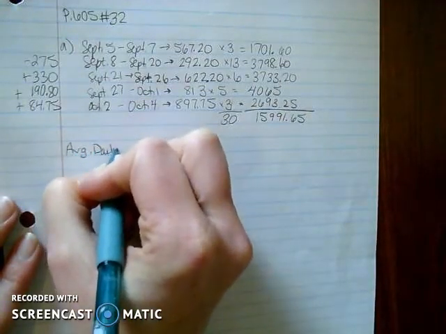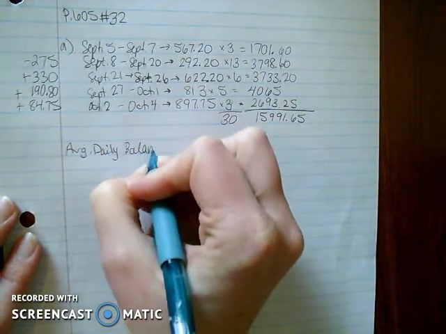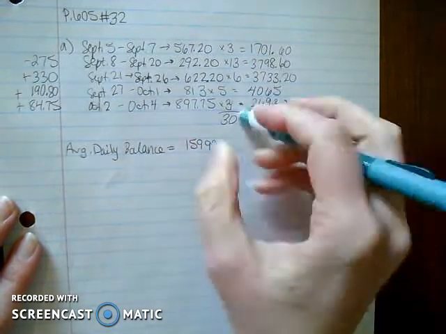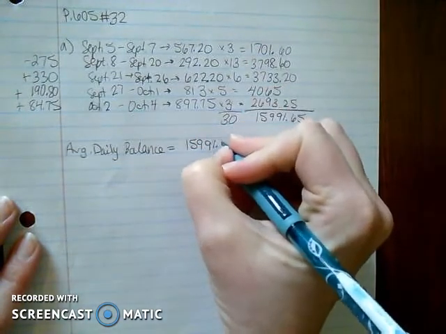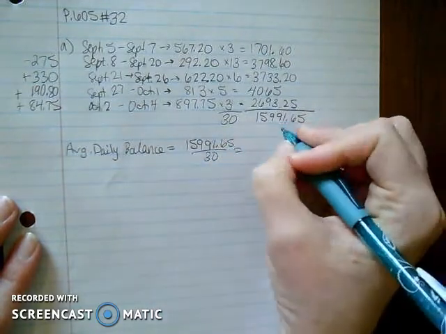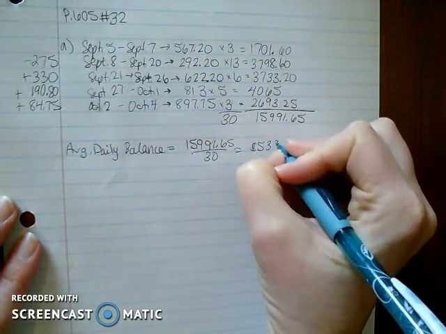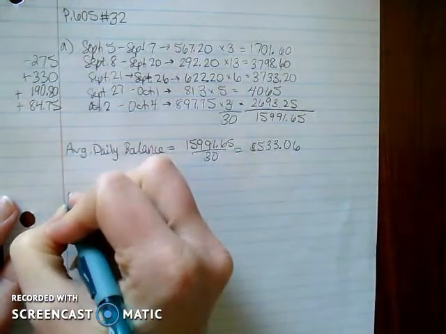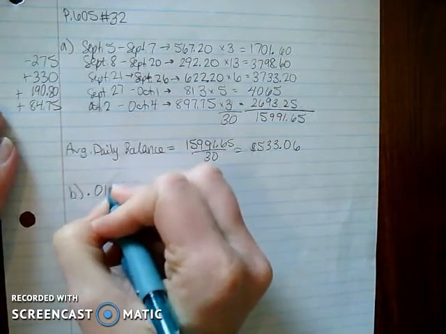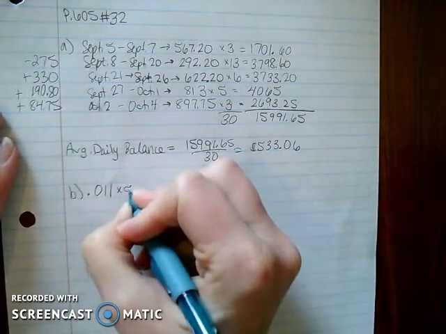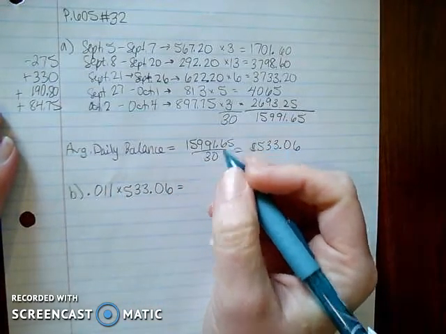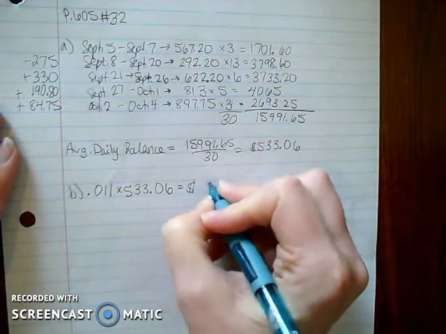The average daily balance is 15,991.65 divided by 30, which gives me 533.06. Part B, the finance charge. So the percent is 1.1% times 533.06, which gives me $5.86.